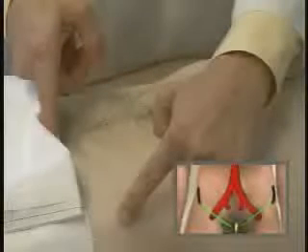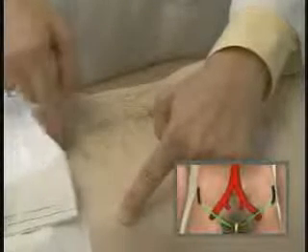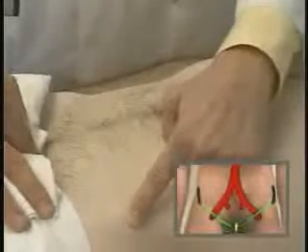At rest, the upper border of the liver is approximately at the 5th costal cartilage in the midclavicular line. The lower border is somewhat of an oblique surface, and as the patient takes a breath, that comes down. And we'll be talking about palpating for the liver edge later in this video.